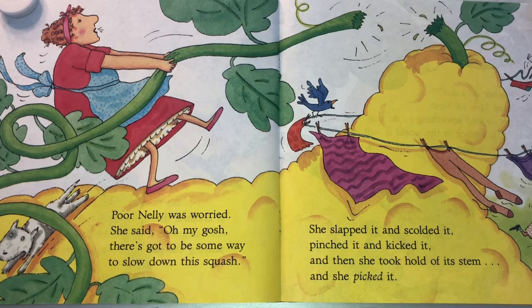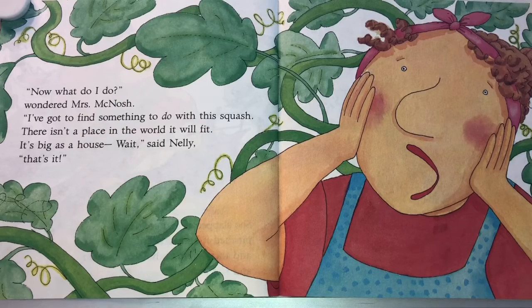Poor Nellie was worried. She said, "Oh my gosh, there's got to be some way to slow down this squash." She slapped it and scolded it, pinched it and kicked it, and then she took hold of its stem and she picked it. "Now what do I do?" wondered Mrs. McNosh. "I've got to find something to do with this squash. There isn't a place in the world it will fit. It's as big as a house." "Wait," said Nellie. "That's it!"